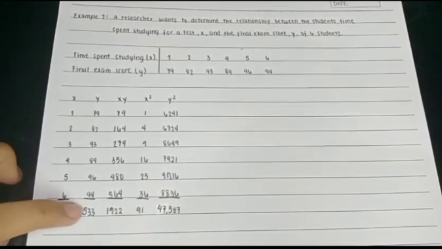So, the sum of our x is 21, for our y is 533, for the xy is 1,922, and x squared is 91, and lastly the y squared, which is 47,587.